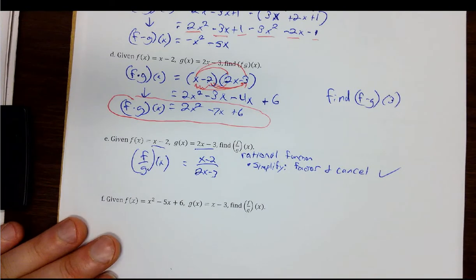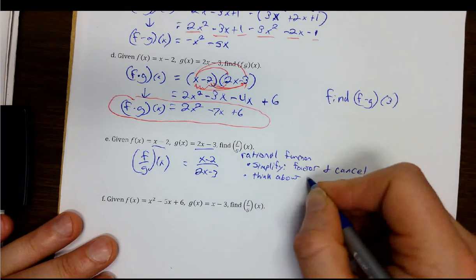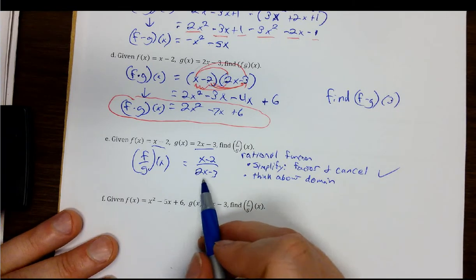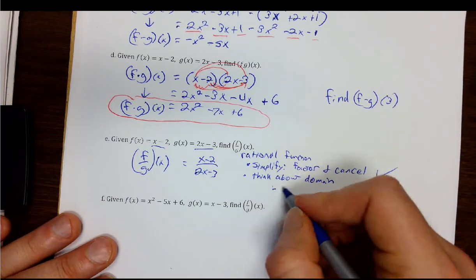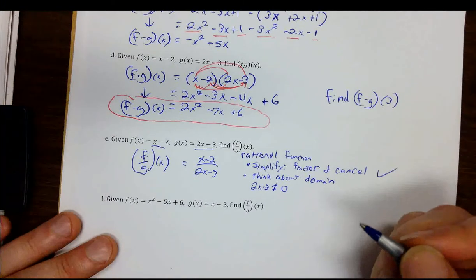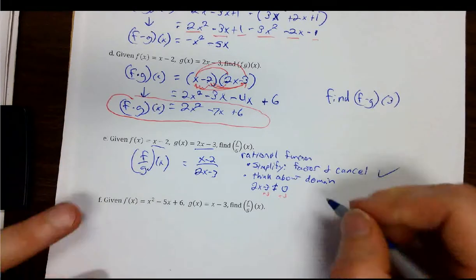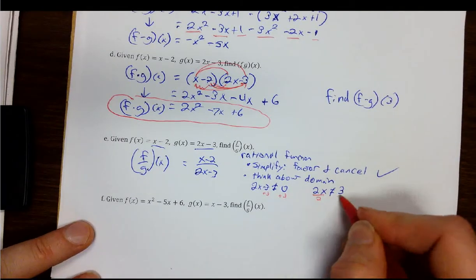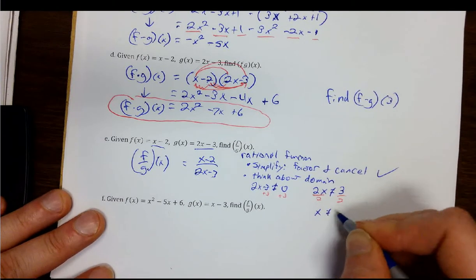Later on, it's going to be real important to think about the domain. And if you recall, since we can't divide by 0, we have to make sure 2x minus 3 does not equal 0. So, I want to write that. 2x minus 3 cannot equal 0. We can solve that. I get 2x cannot equal 3, and then divide by 2 to get x cannot equal 3 over 2.